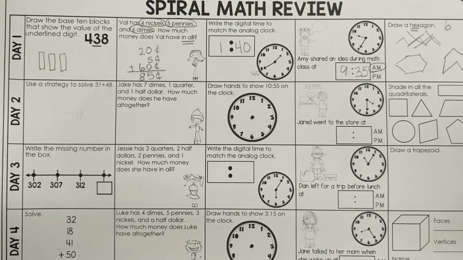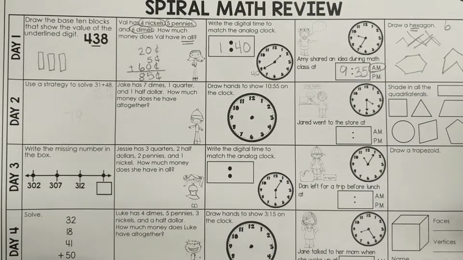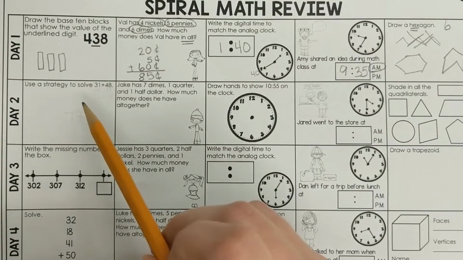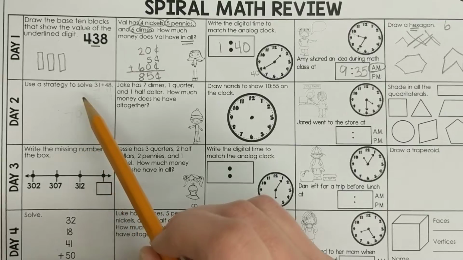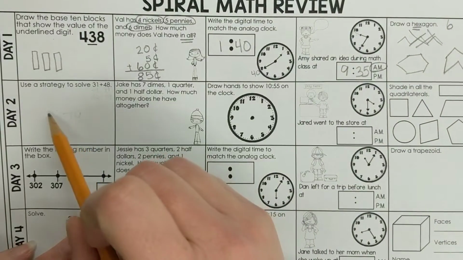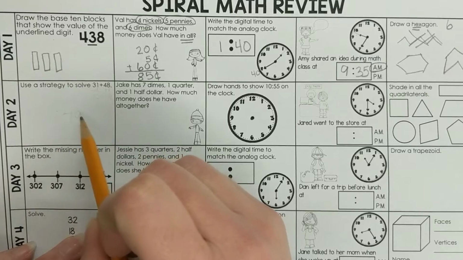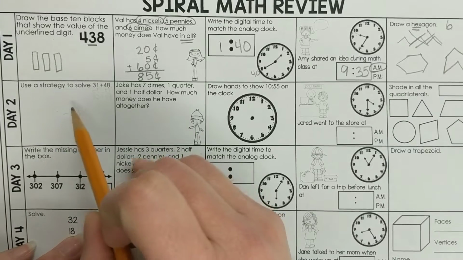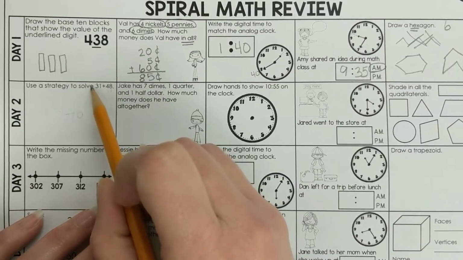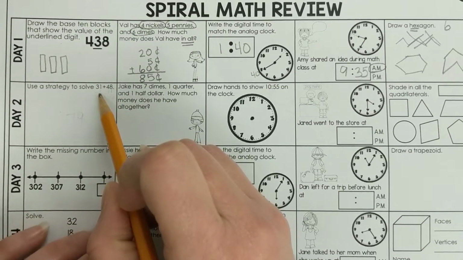We're now going to correct our spiral math review for Tuesday, March 17th. That's day 2. And on the very first one, I can use any strategy to solve 31 plus 48. Now, you could have used regrouping, a number line, breaking apart, any strategy you want. I'm going to choose compensation because 31 is so close to 30.